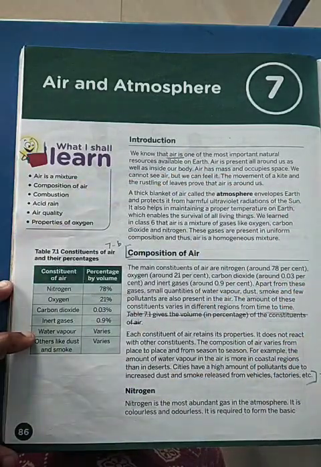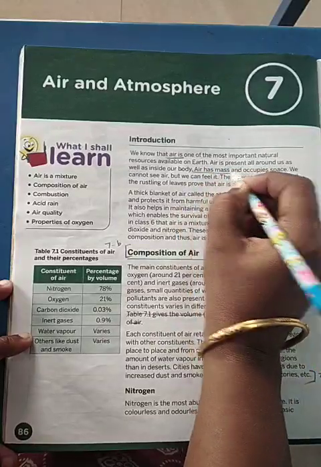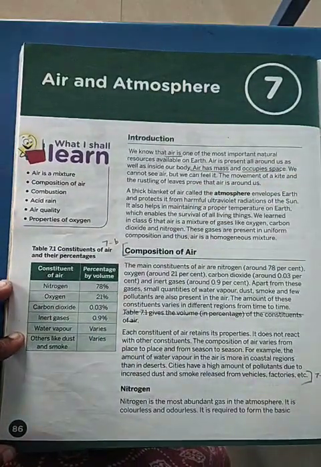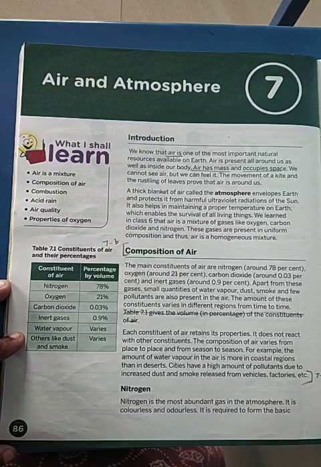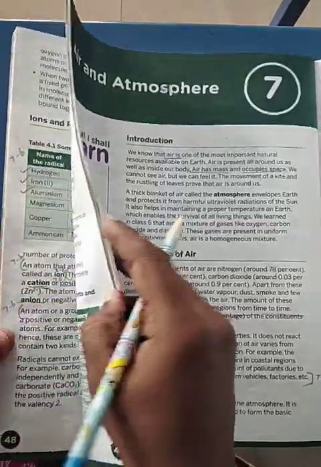So air is what? It is present inside and outside our body, and it has mass. Air has mass and it occupies space. So air has mass and it will be occupying the space. This we have already seen in our first lesson, in the matter lesson.